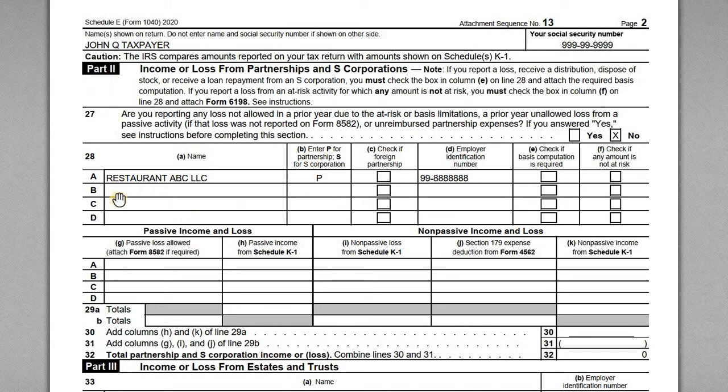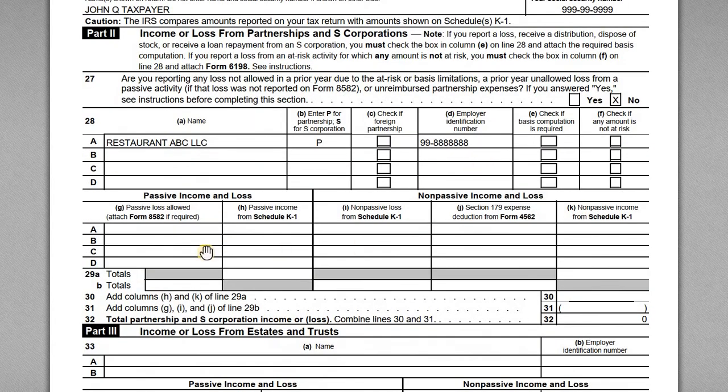So in Part 2 here, again, we have to list the interest in the entity. So we have Restaurant ABC. It's a partnership, the EIN, and then on line A here for the restaurant, you notice all of this is empty, right? And all of this is empty because, again, we have passive losses that are not going to be allowed to be deducted. So passive loss allowed is 0. Again, there's no passive income, so that wouldn't be reported there.